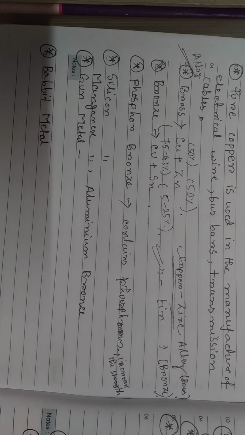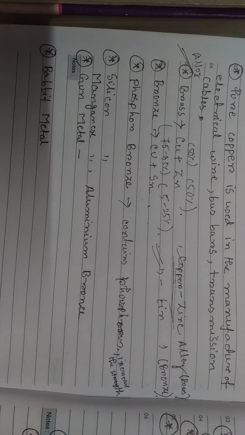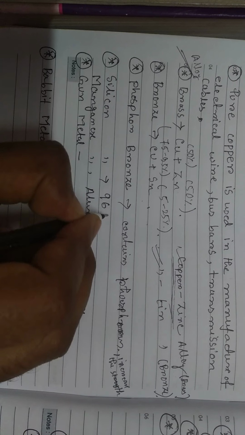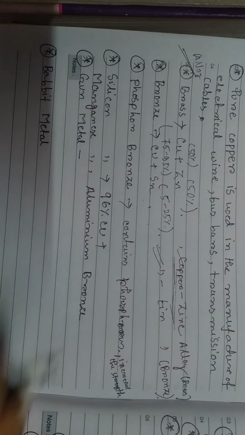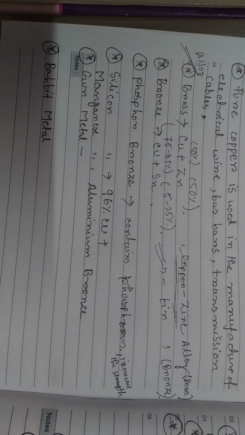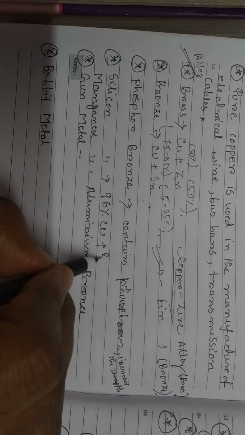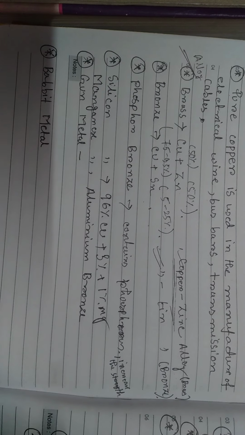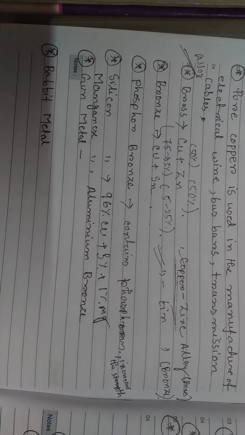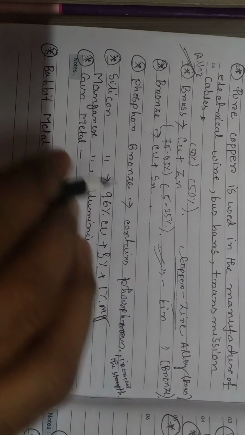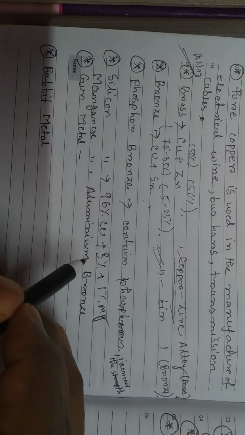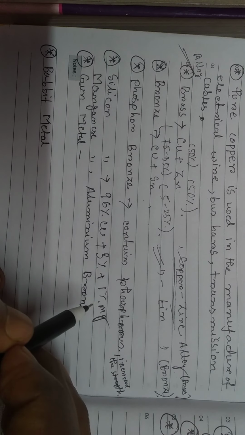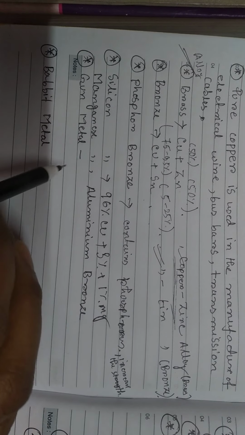Similarly, there are some other types of bronze, like silicon bronze. In silicon bronze, the content of copper is basically 96%, and obviously some percentage of silicon, like 3% silicon and 1% manganese, are generally used. That is called silicon bronze. It has good general corrosion resistance, and it is used for boilers, tanks, stoves, with high strength and good corrosion resistance.